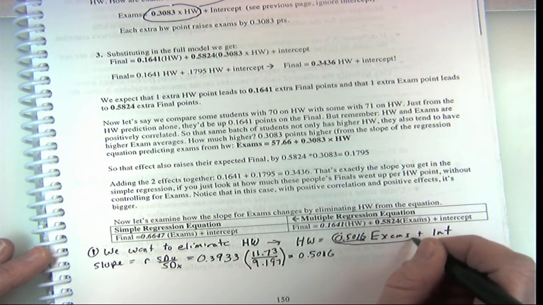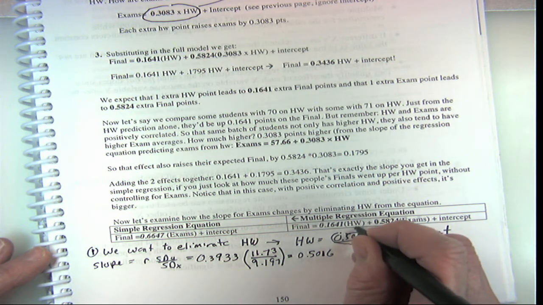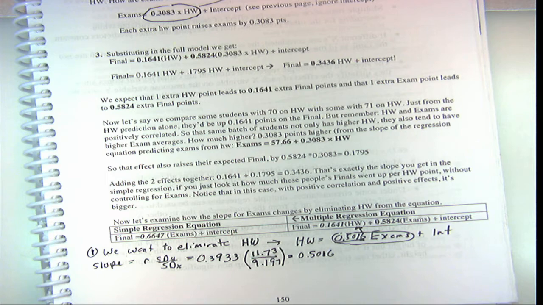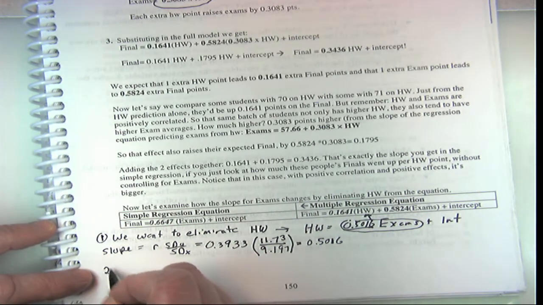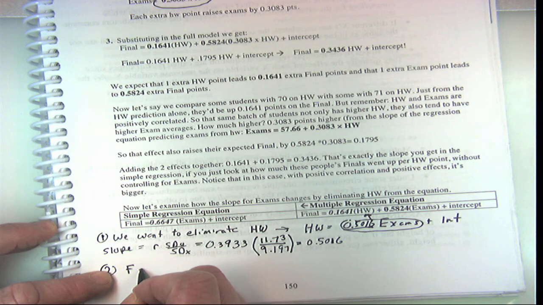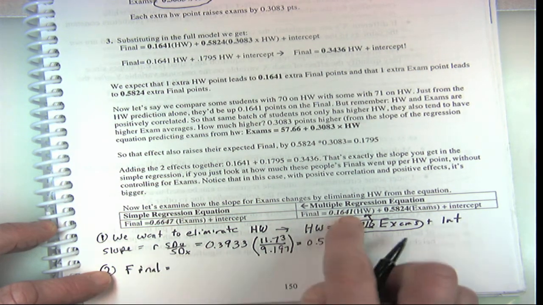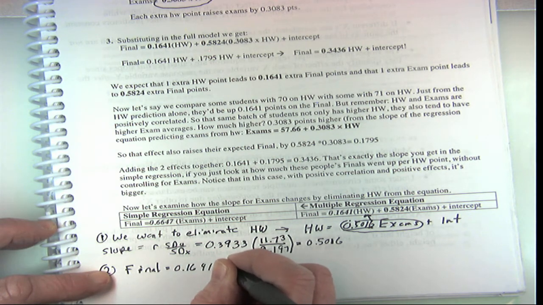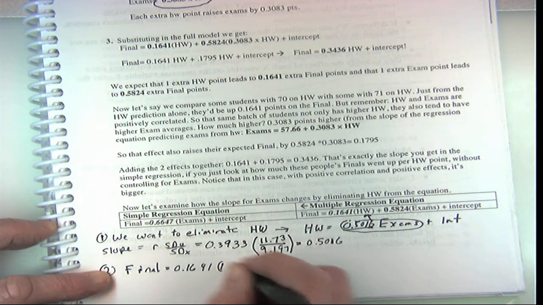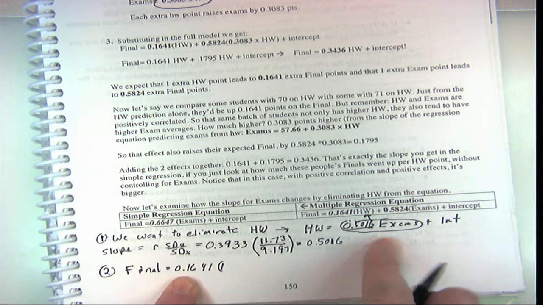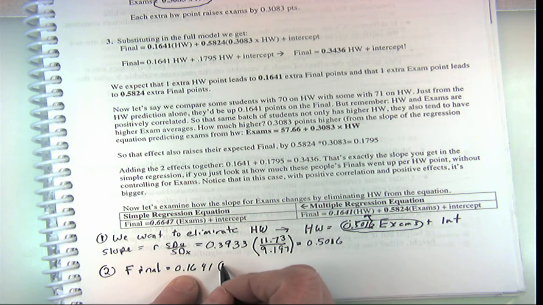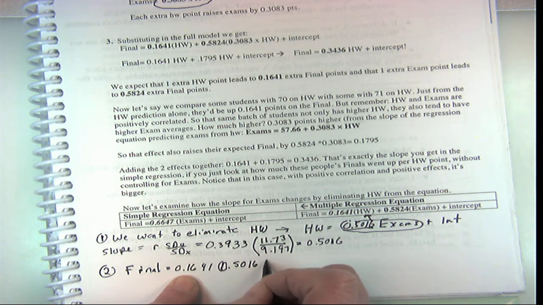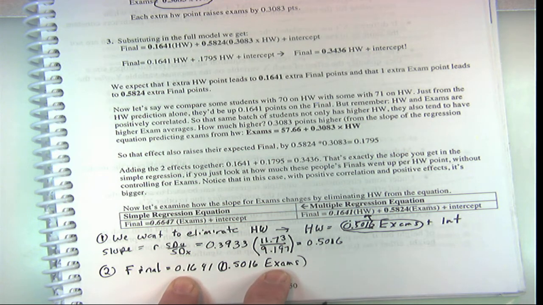This expression we'll substitute in for homework, and then we'll have something just in terms of exams. So let's write what we have. We have final is equal to the partial part, 0.1641 times the homework. But instead of homework, I want to get rid of the homework. So instead of that homework, I'm going to write 0.5016 times the exams. Right?